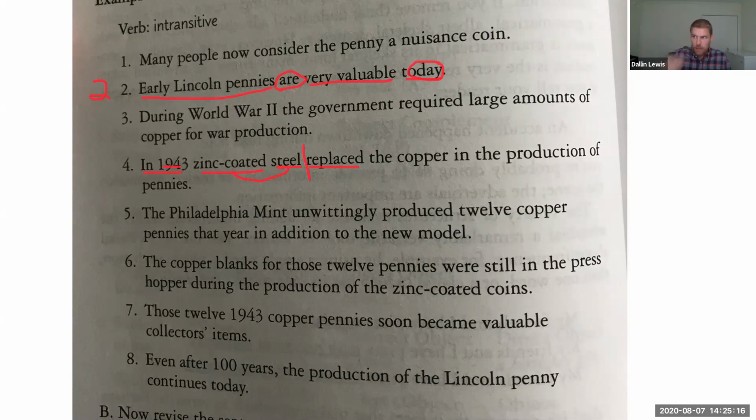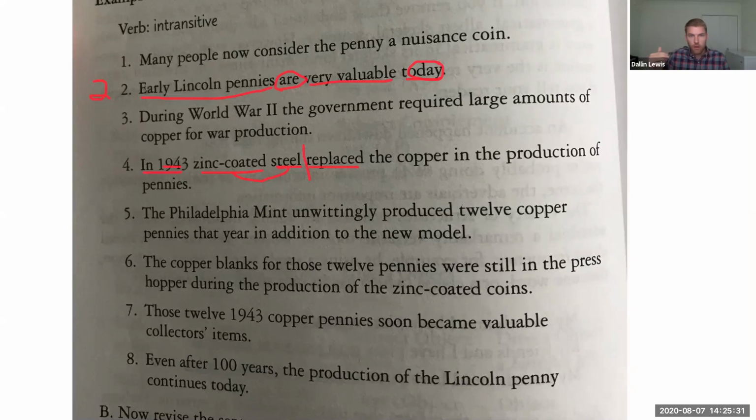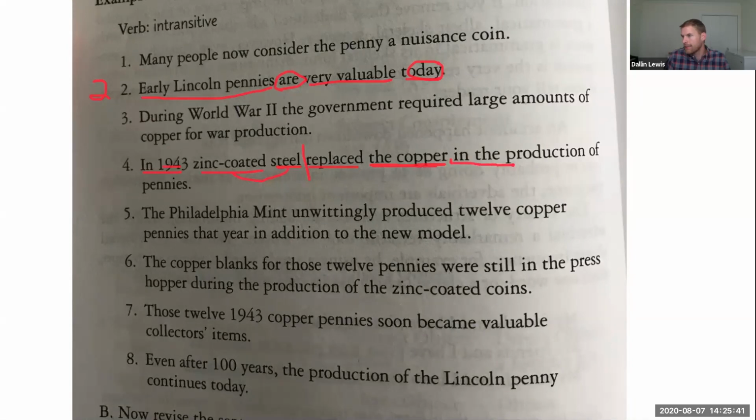What did it replace? Well, I couldn't just say zinc-coated steel replaced. That wouldn't make grammatical sense. So that tells me, okay, this is not an intransitive verb. It's a direct object verb. It's a transitive verb, which means that it is either pattern number 6 or perhaps pattern number 7 with a complement. What did it replace? It replaced the copper.